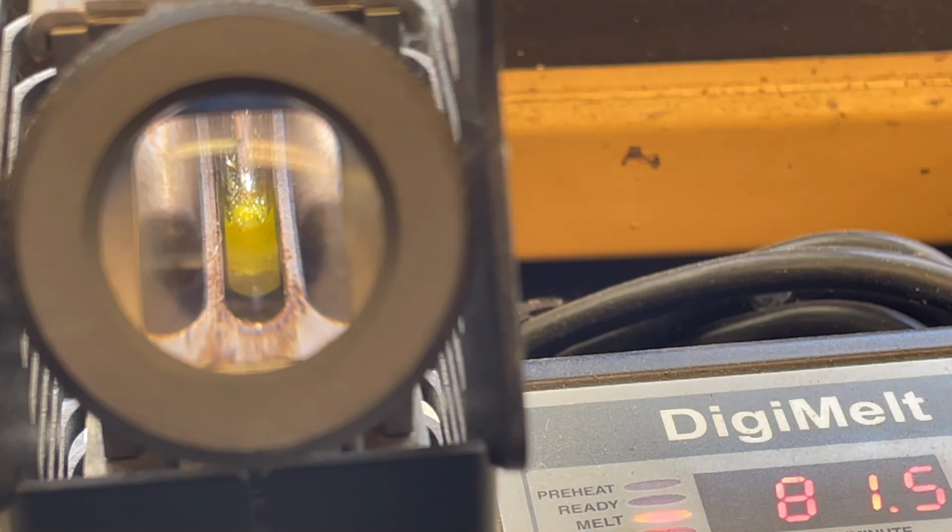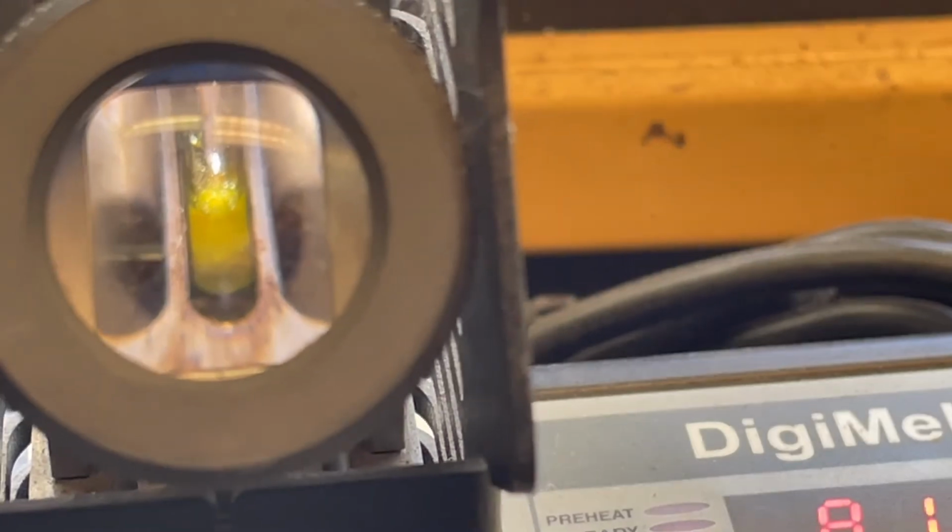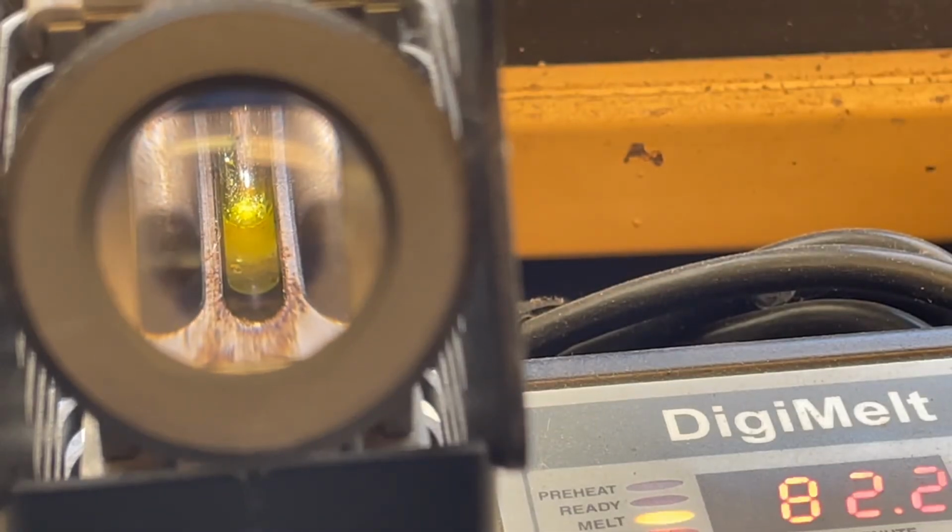Looks a little weird still. Kind of looks like icy water, right? But like solid and liquid together.